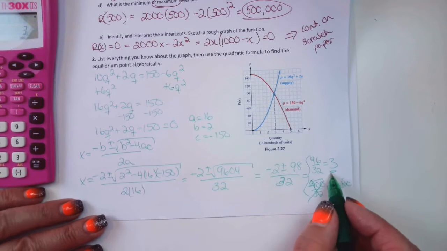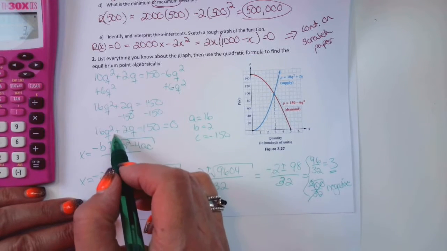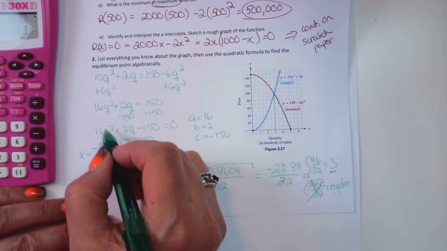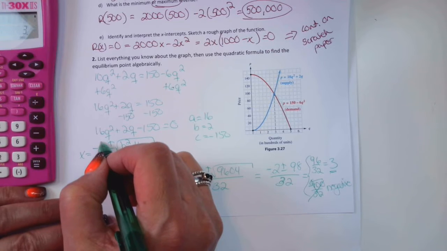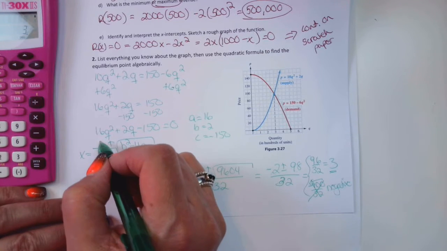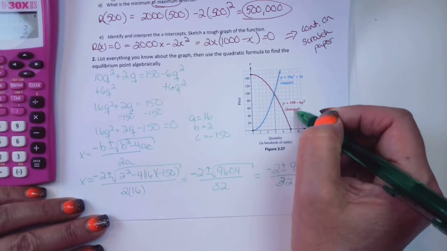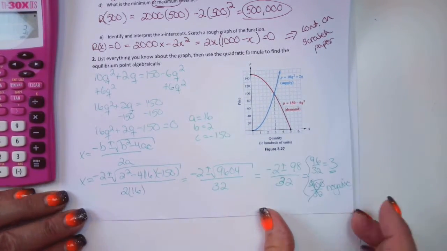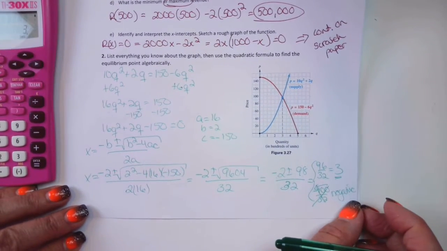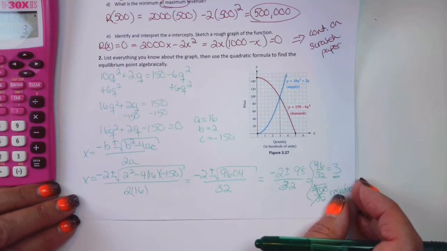So now we have to plug this back in to one of these, the supply or the demand. It doesn't matter which one, or actually both of them should give you the same answer.